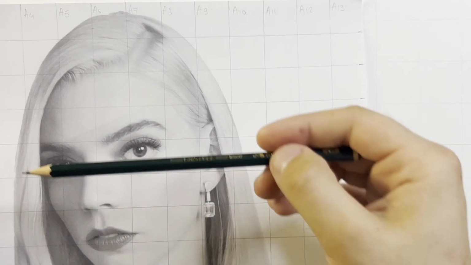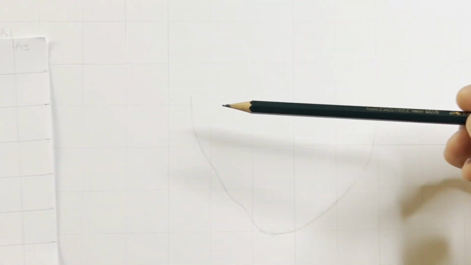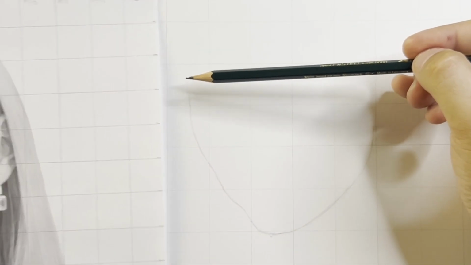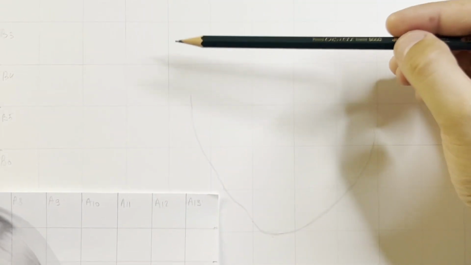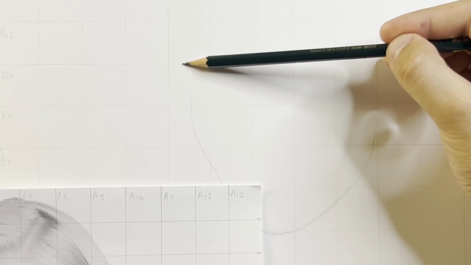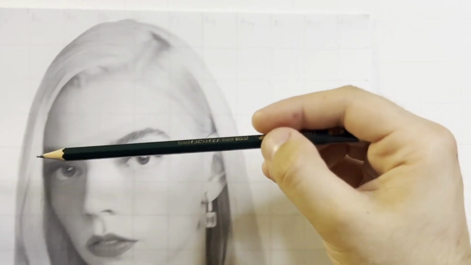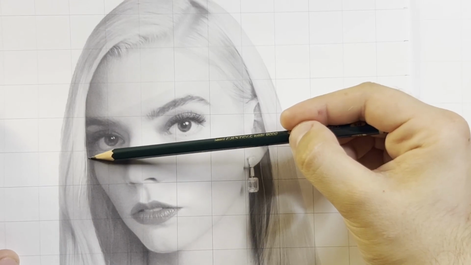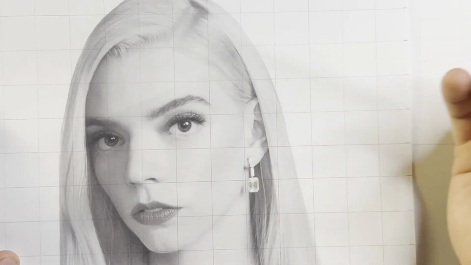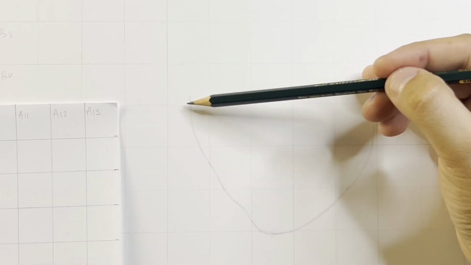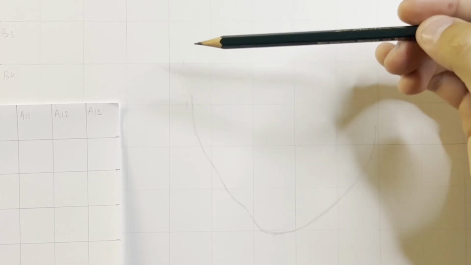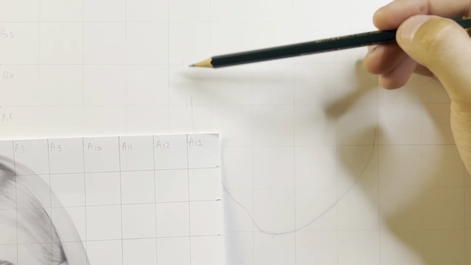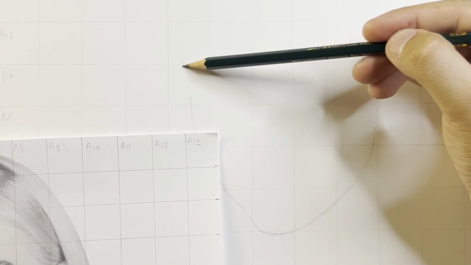Let's mark where this strand is. So this is the same square. It starts at about 1/3 of the square, here. It ends almost in the middle, just a little left of center. It goes at an angle, so we don't draw a strict line, just sketch it roughly.